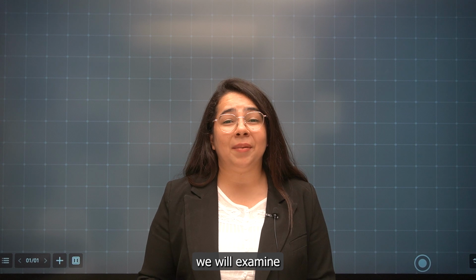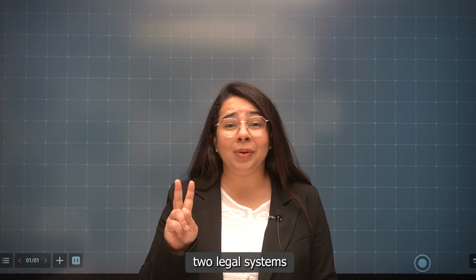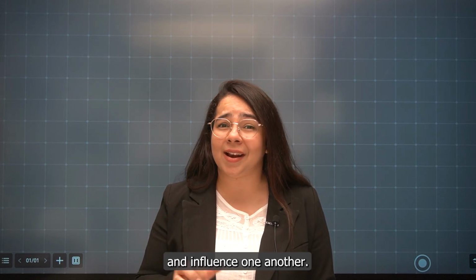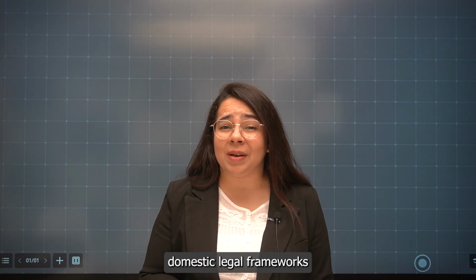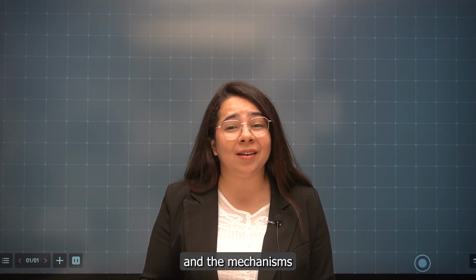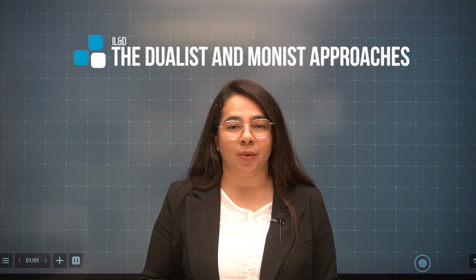Today we will examine the complex relationship between international law and domestic law, two legal systems that often intersect and influence one another. We will explore how international law impacts domestic legal frameworks and the mechanisms through which states incorporate and implement international obligations. The dualist and monist approaches.